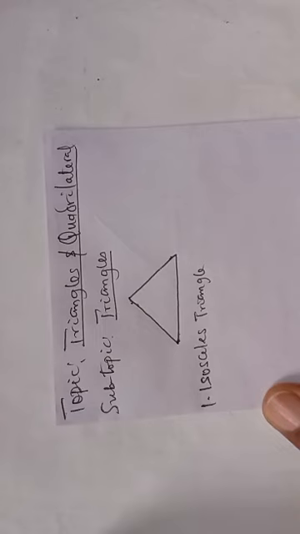Now, how do we know it? What does it look like? This is a triangle in which two of its sides are equal in length. An isosceles triangle is that type of triangle that has two sides equal in length. Any two sides at all could be equal in length.